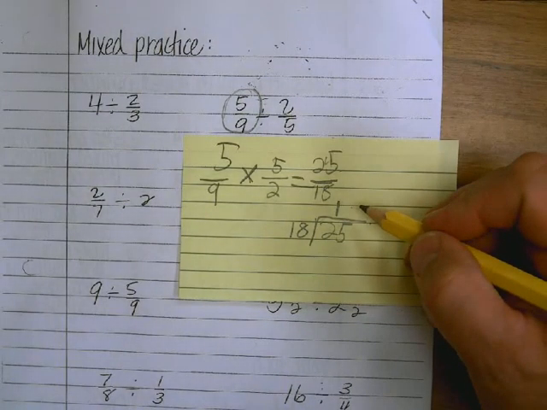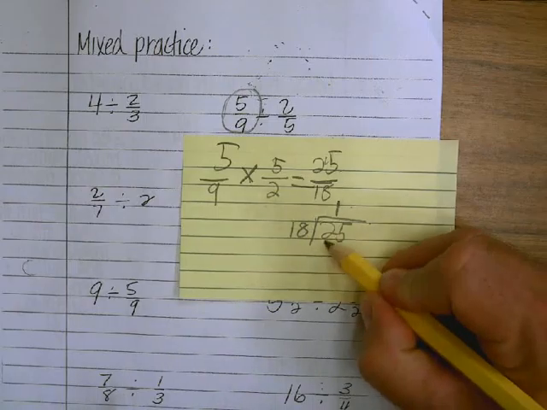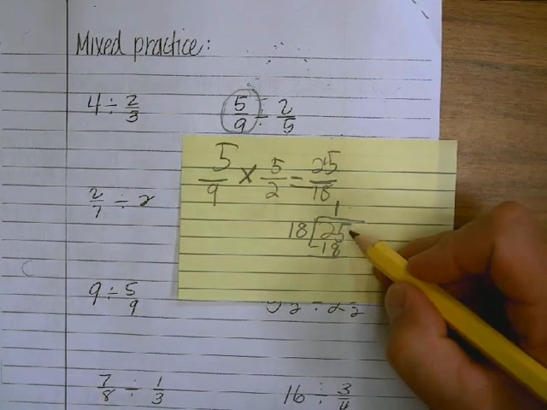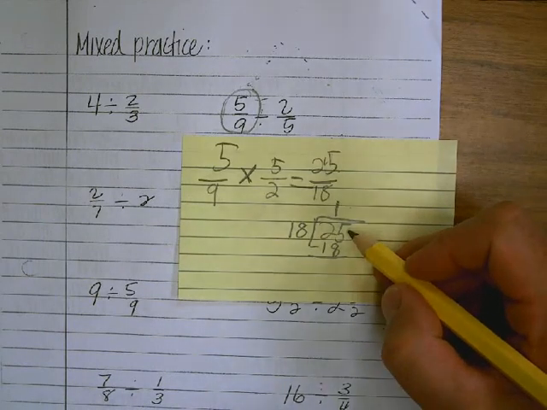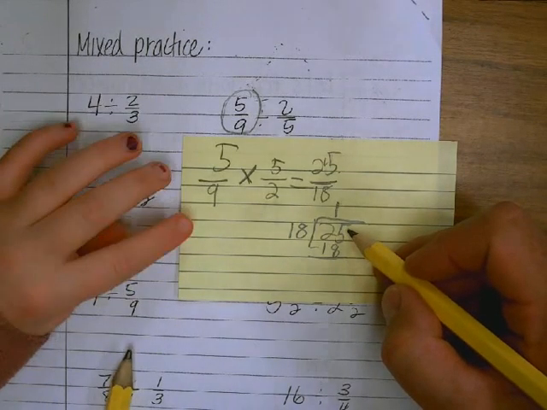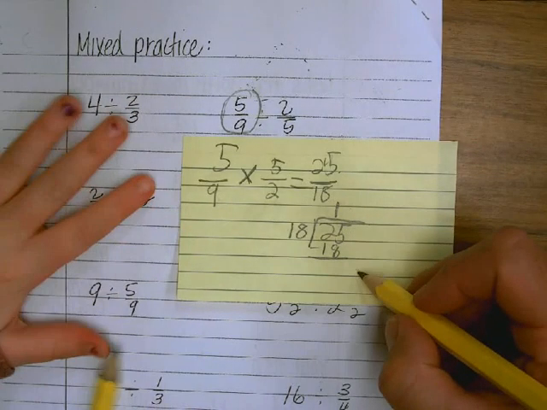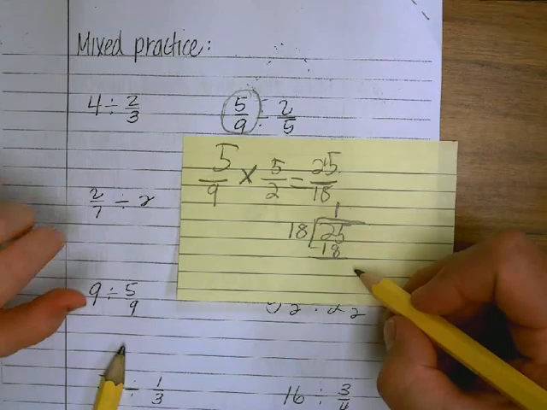When we subtract that, who knows what 25 minus 18 is? That first one who gets it, shout it out. What's 25 minus 18?